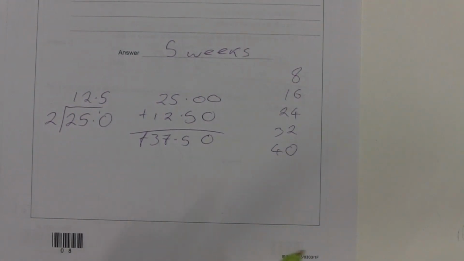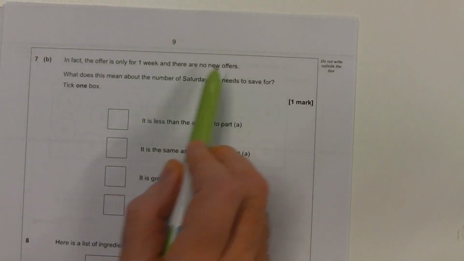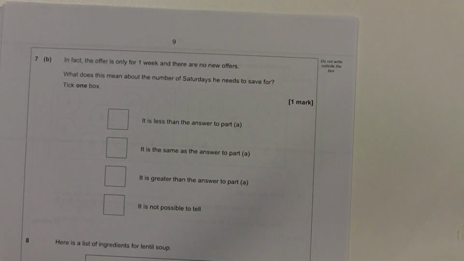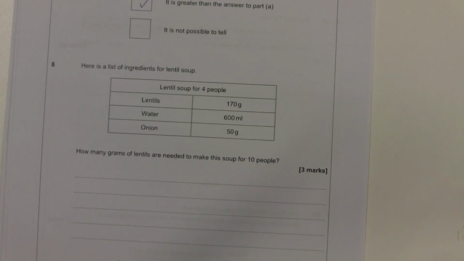So then if we flick on to part B of the question, and it says, in fact, the offer is only for 1 week and there are no new offers. And what does this mean about the number of Saturdays he needs to save for? That means he's only getting the second one half price for 1 week, and the remaining weeks are all going to be full price. So the answer will be greater than the answer to part A. It's only 1 mark, we don't need to show anything. That's how it is. And then on to question 8.